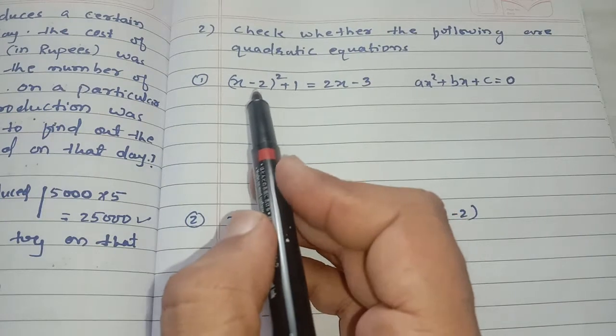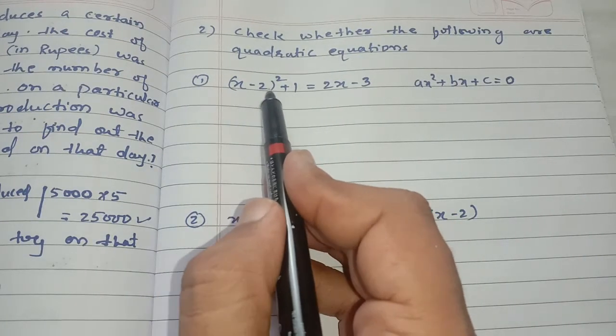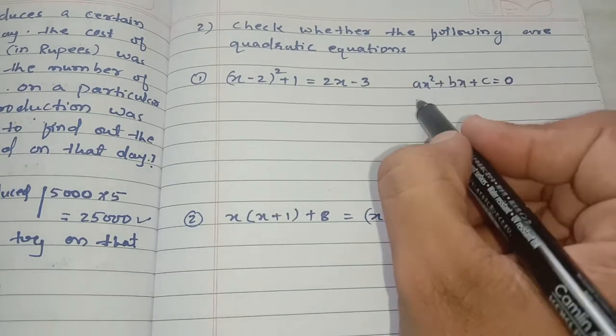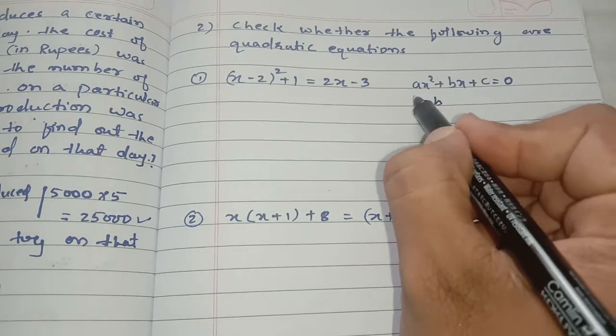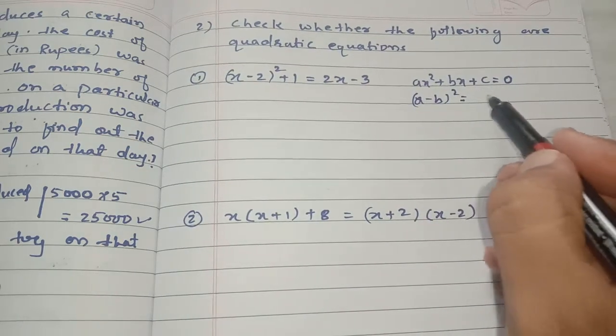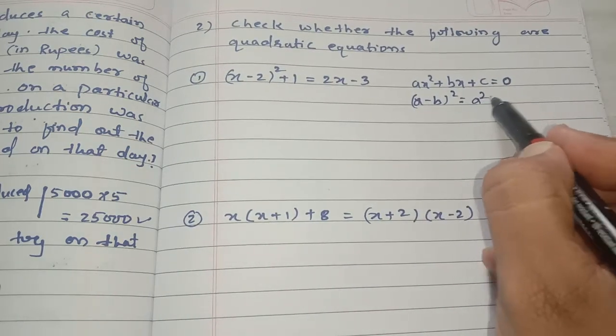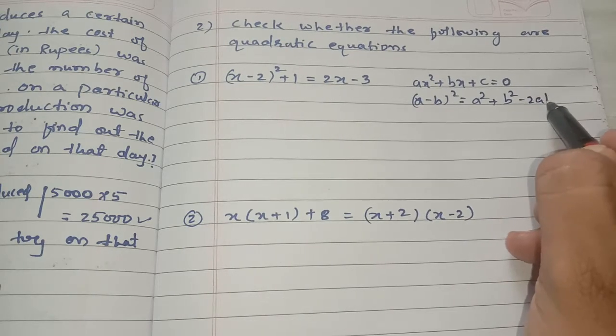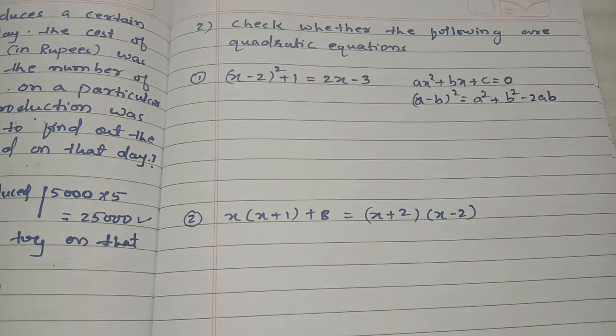Let's start. See, this bracket is in the form of a minus b whole square. A minus b whole square will be a square plus b square minus 2ab.